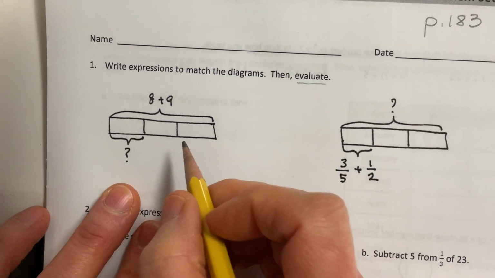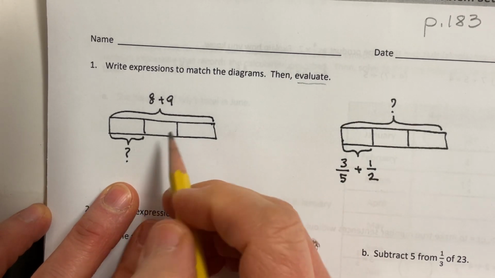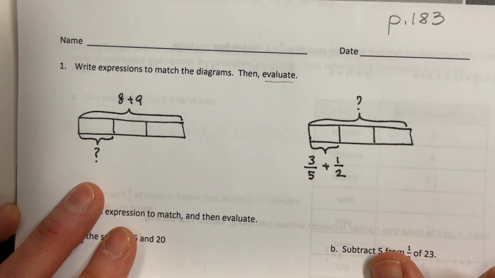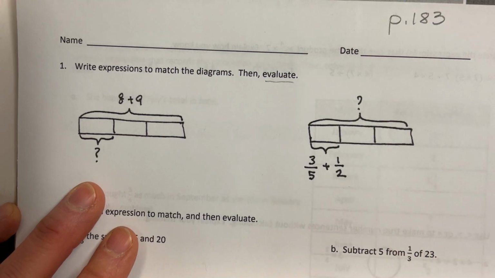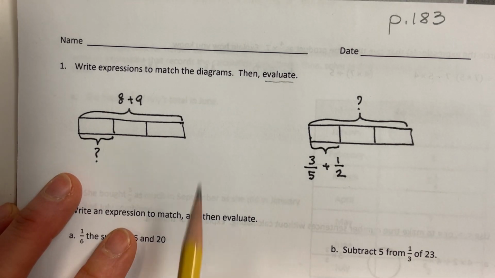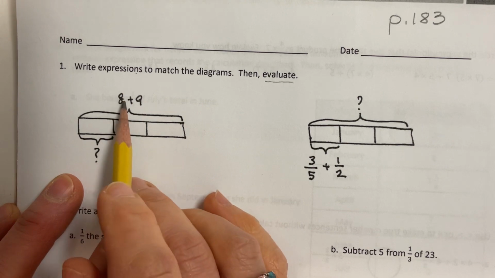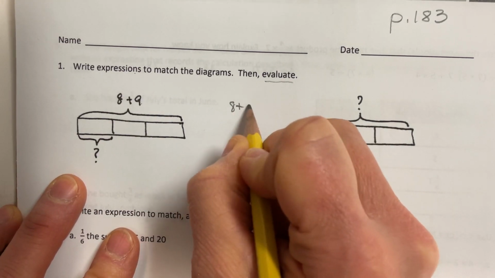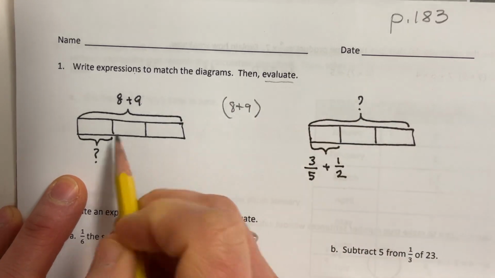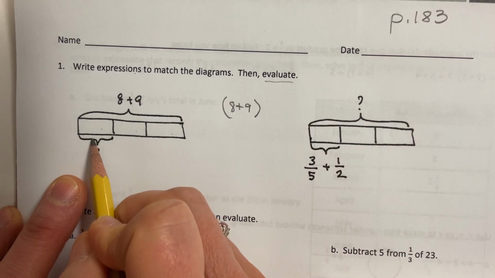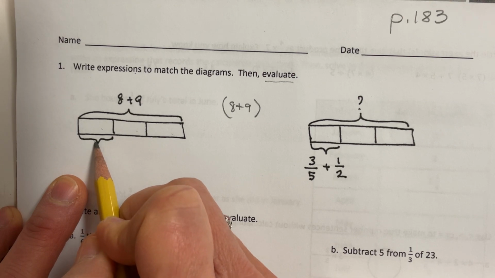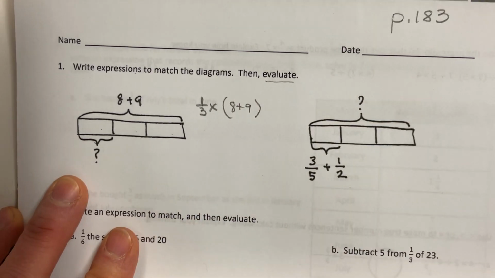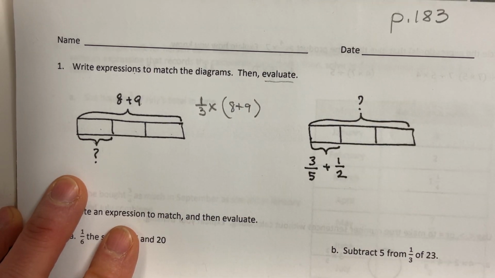Okay, I'm looking for, well, first of all, look at what I know. I know the total is the sum of 8 and 9. And actually, it doesn't ask us to write this in word form. That's interesting. We just need to write an expression. Okay, so the sum of 8 and 9, and I'm supposed to find what part of it? Well, notice thirds. I'm supposed to find 1/3 of the sum of 8 and 9. 1/3 of the sum of 8 and 9. Notice when I said of, I put a times sign.